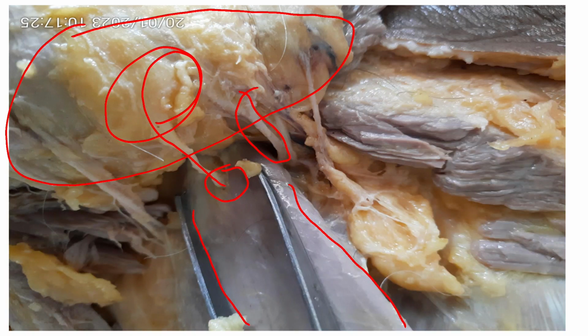So that's all about the pectoralis major, minor, and the medial and the lateral pectoral nerves.